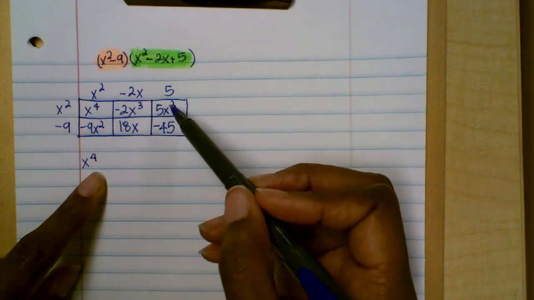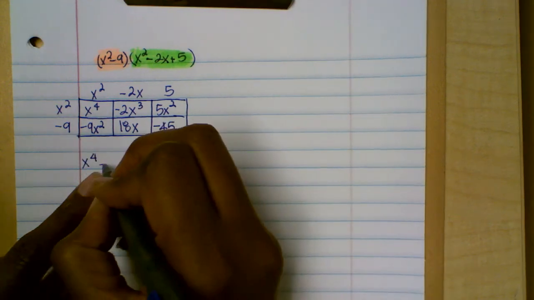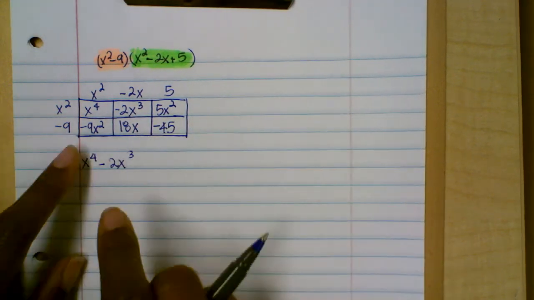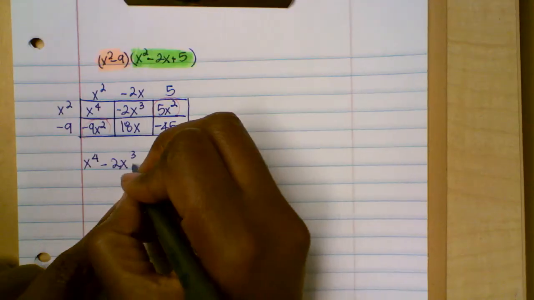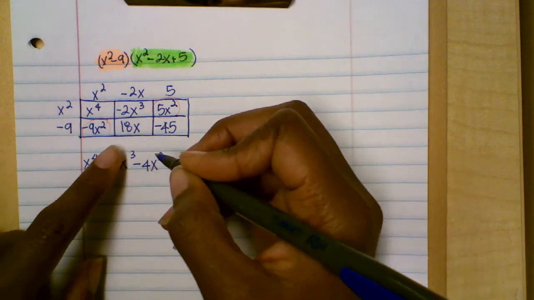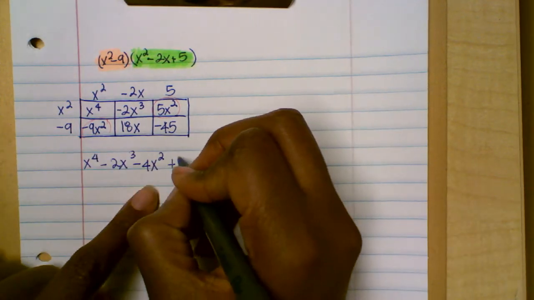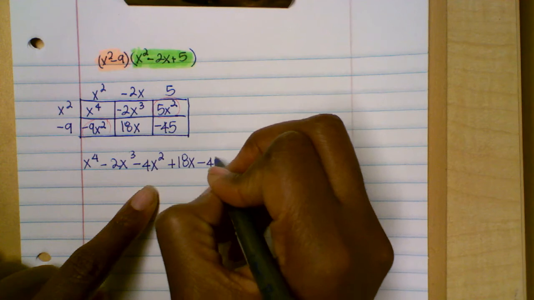Do I see any x cubed anywhere else? No. So it should be negative 2x cubed. Now, I can combine those two together. Negative 9x squared and positive 5x squared add up to negative 4x squared. Then I have the plus 18x minus 45.